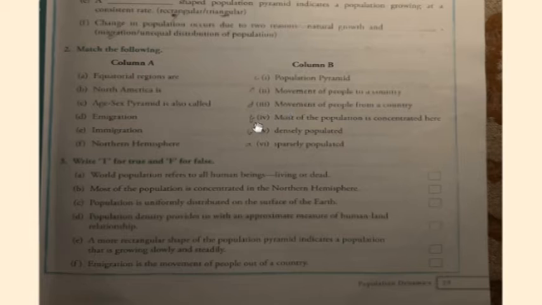Emigration means movement of people from a country, when people move from a country. And immigration means movement to a country, when people move into a country. And northern hemisphere, where most of the population is concentrated. Okay, on the earth, the northern hemisphere is where the population density is greater than the southern hemisphere.